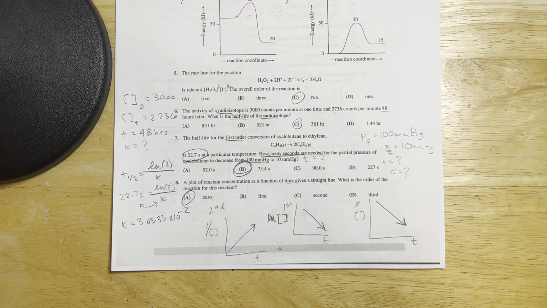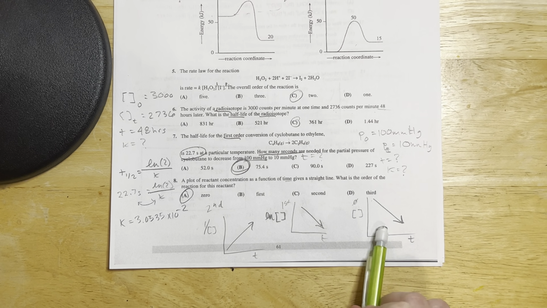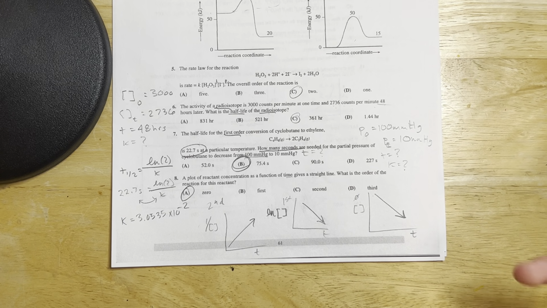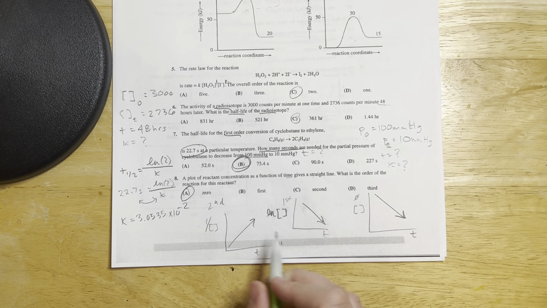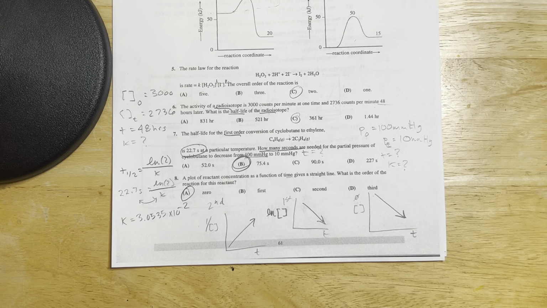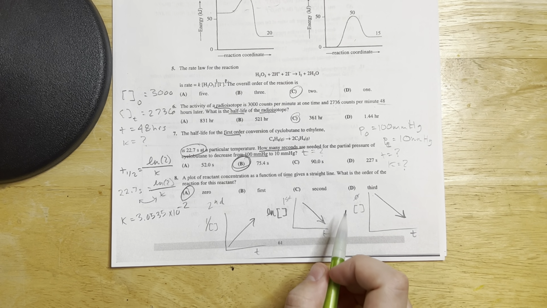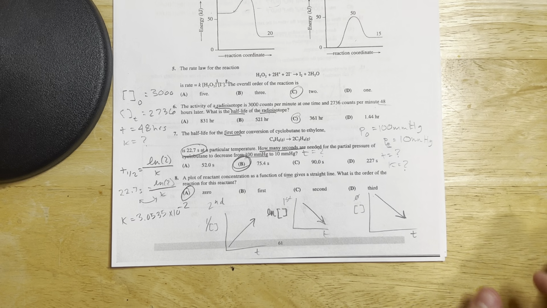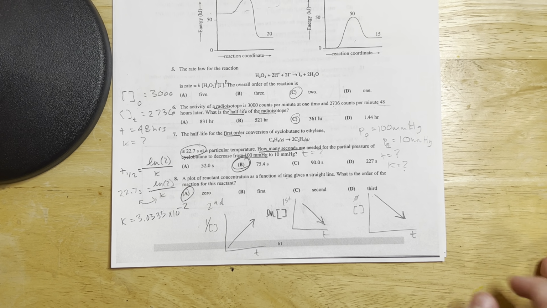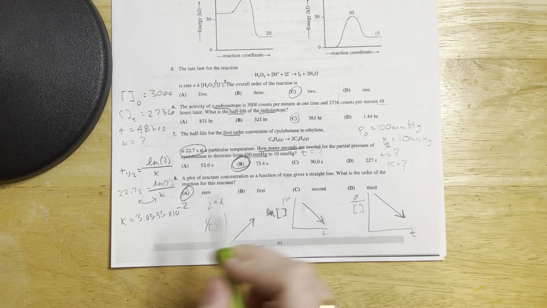Straight line, of course. Concentration versus time gives us a straight line with a negative slope for a zero order reaction. For a first order reaction, the natural log of concentration as a function of time gives us a negative slope. And for second order, 1 over concentration versus time gives us a positive straight line. But we are just looking for plain old concentration versus time, which is zero order, and that's our answer.